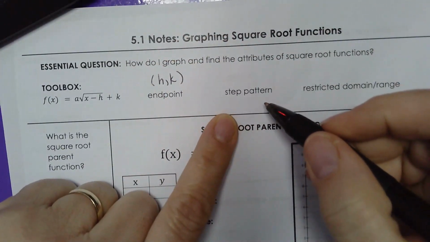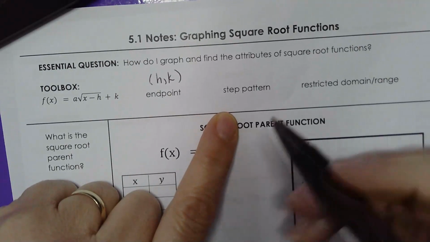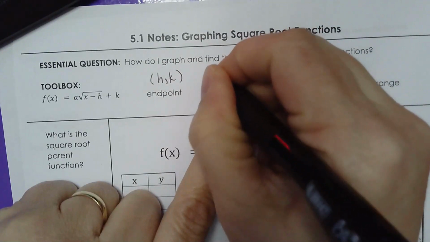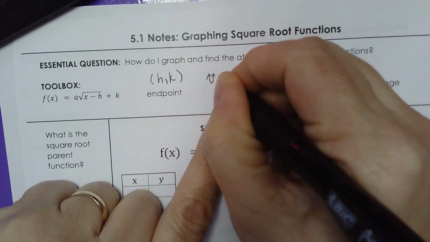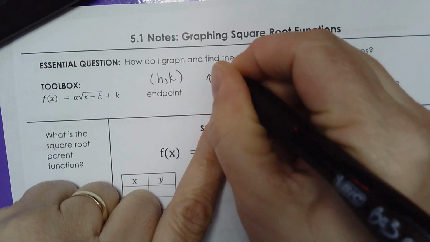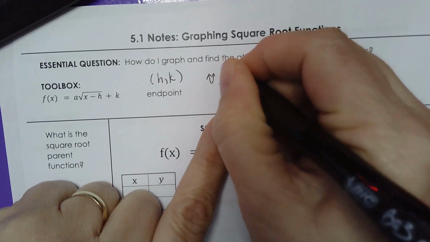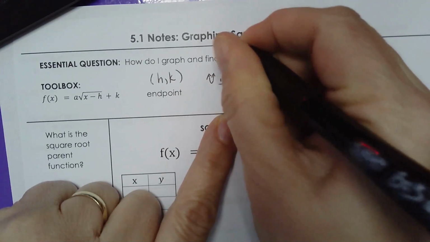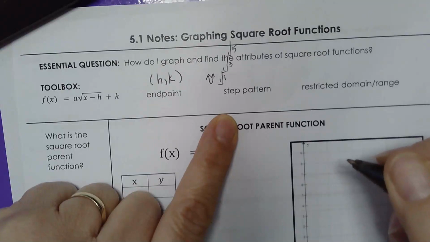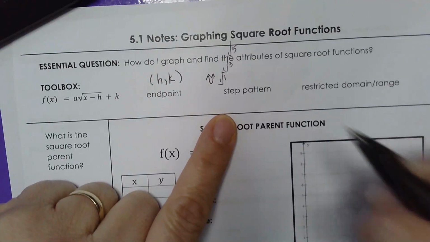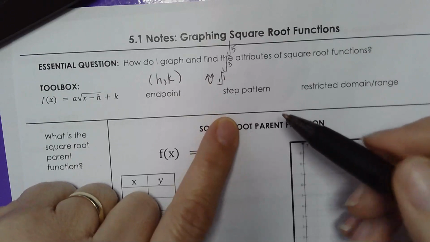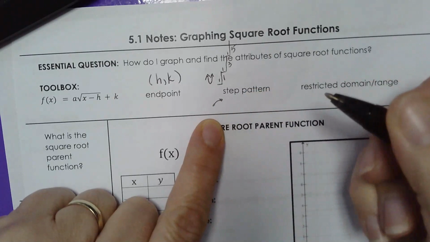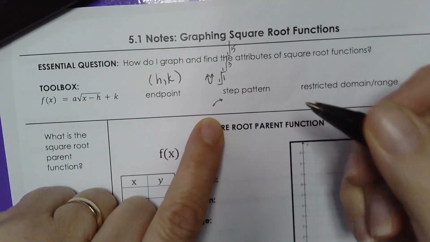but it'll work a little differently than it did with quadratics, where we went right one and then up one, and then right one and then up three, and then right one and then up 5, if you remember that step pattern. This is the inverse of that, and it grows sideways faster than it grows up and down.